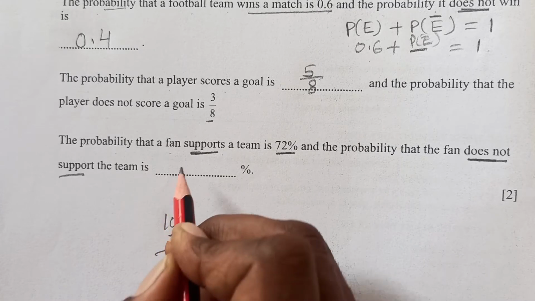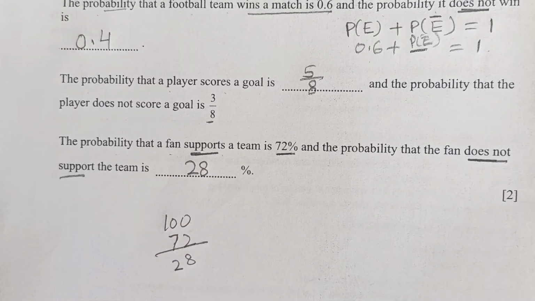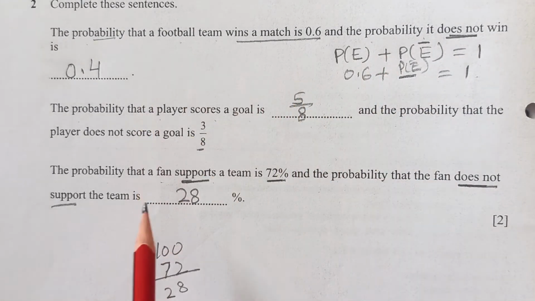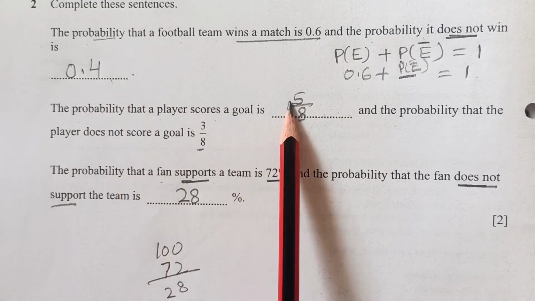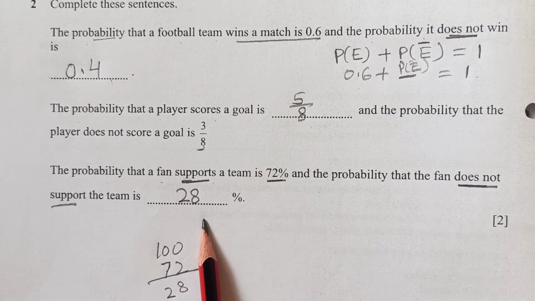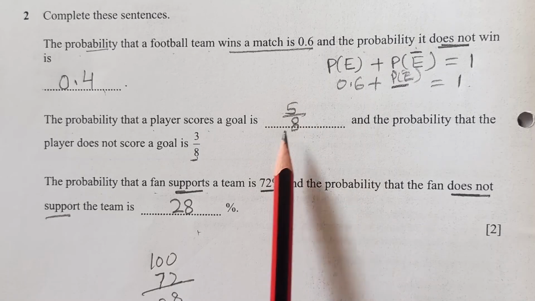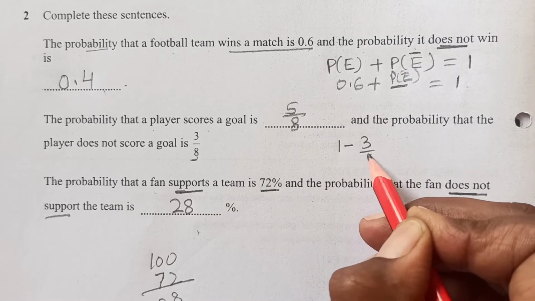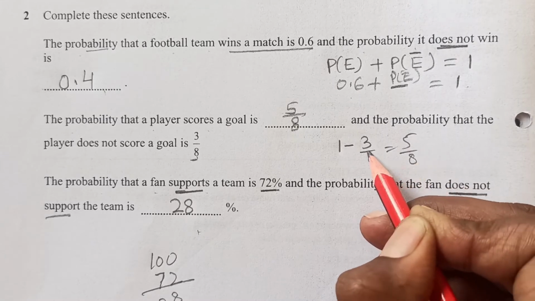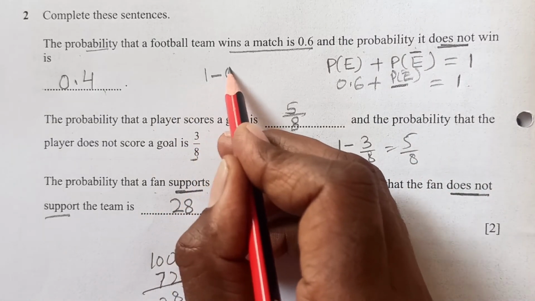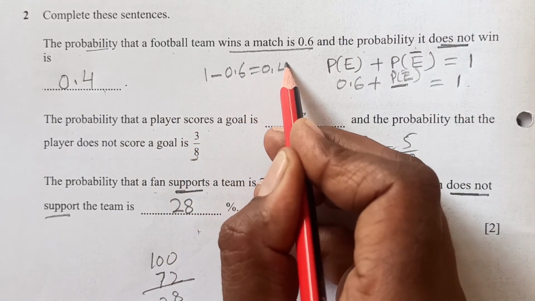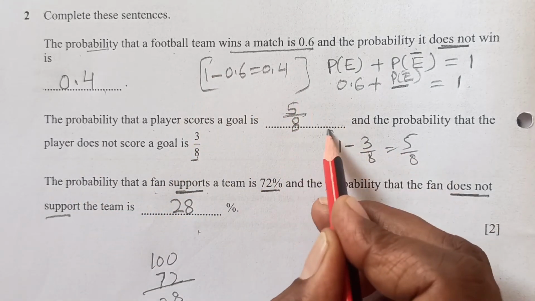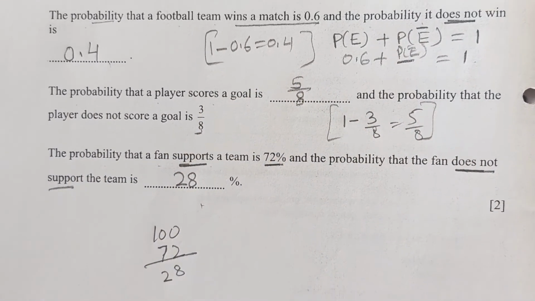So this is 28. You see, we have the same formula, but this one was in decimal, this is in fraction and this is in percentage. For the fraction you subtract: 1 minus 3/8 gives you 5/8. Here I have done 1 minus 0.6, which is 0.4, right? So these are the calculations.